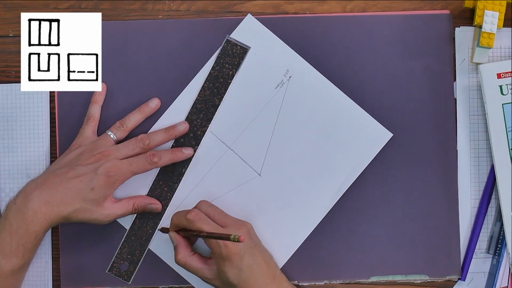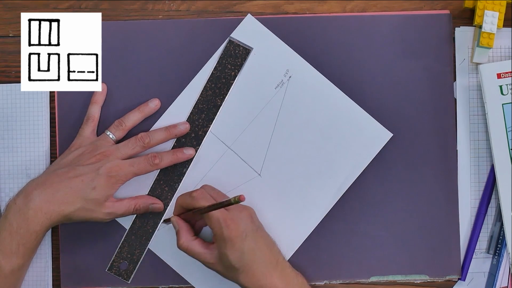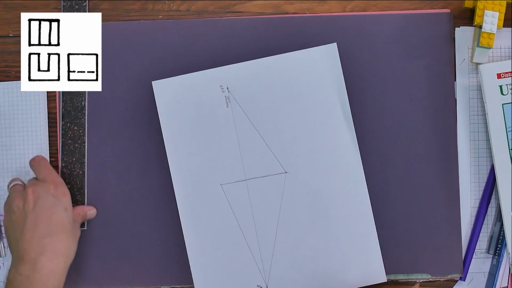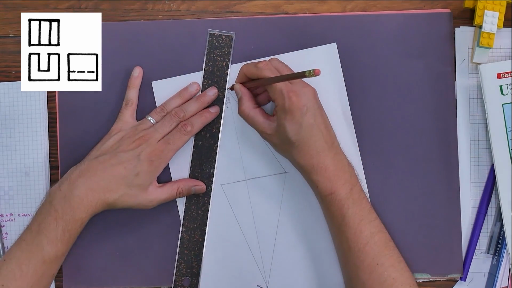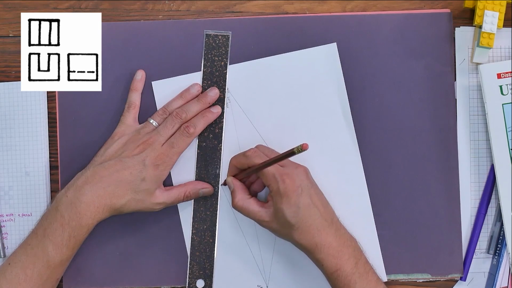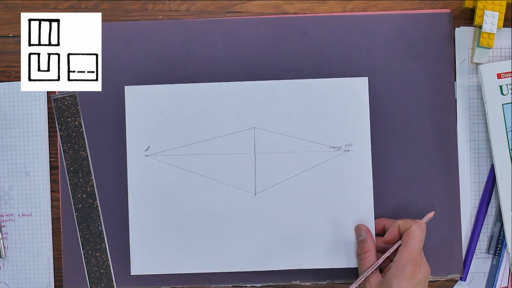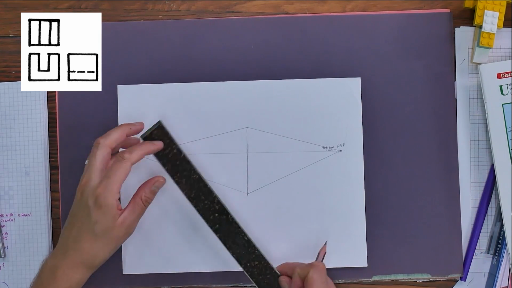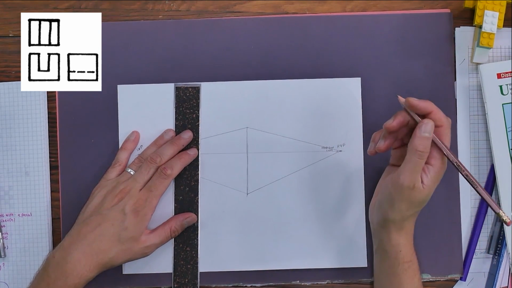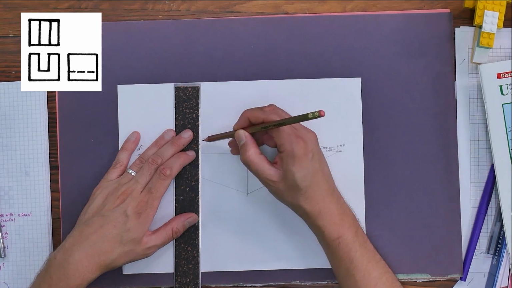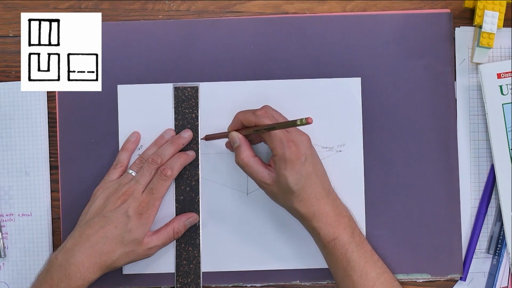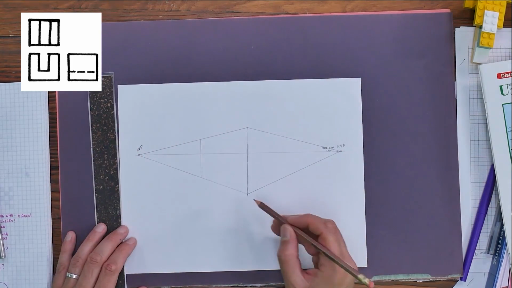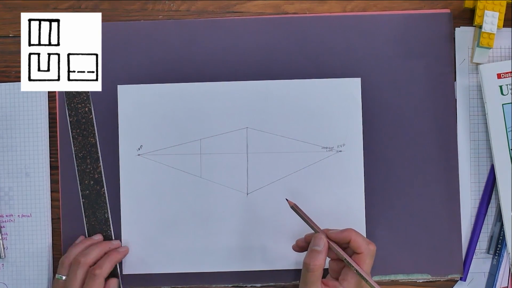Now, I'm going to go ahead and connect these. Connect this side. So I have created the left side and the right side. And now I'm going to make a square to make the front view. Okay. Remember, these are verticals. Now I need to make that U shape.